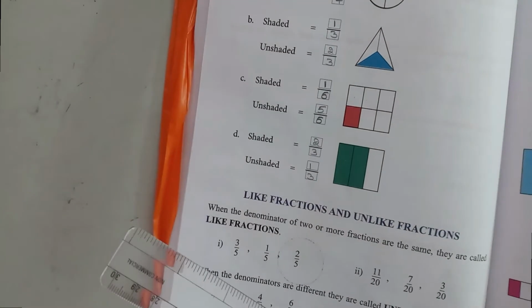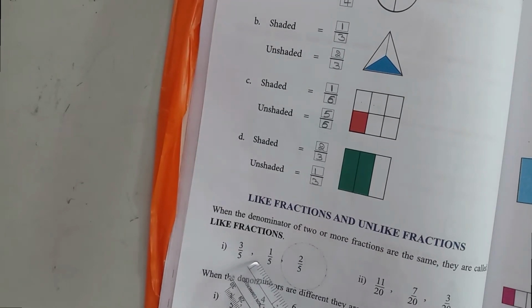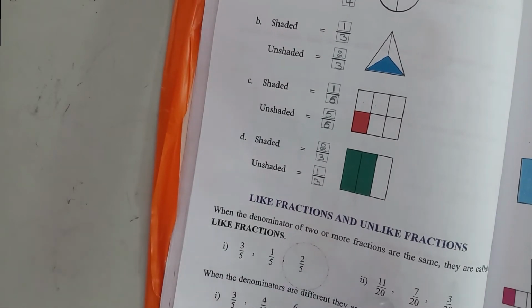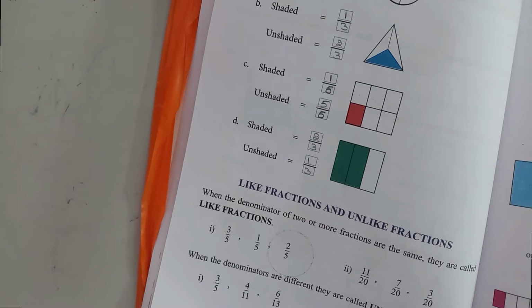Like fractions and unlike fractions. When the denominators of two or more fractions are the same, they are called like fractions. Example, see here 3 by 5, 1 by 5, 2 by 5. These are called like fractions. See, one more example they have given: 11 by 20, 7 by 20, 3 by 20.